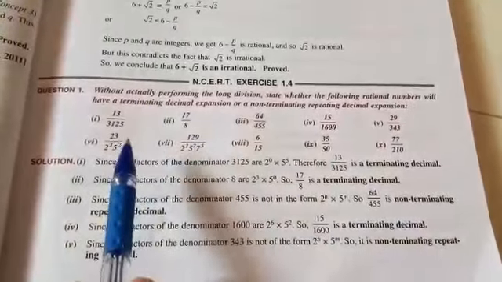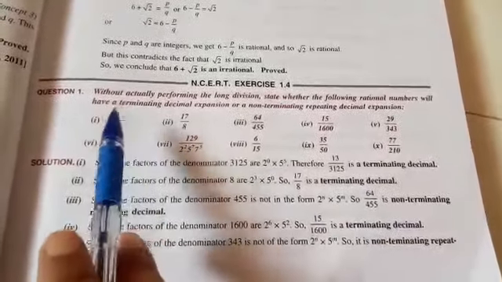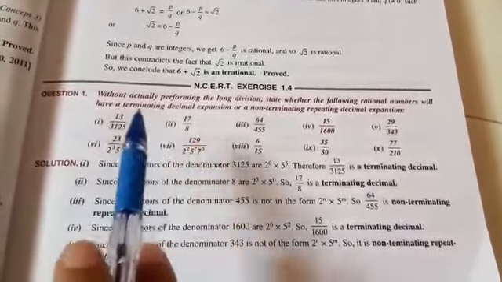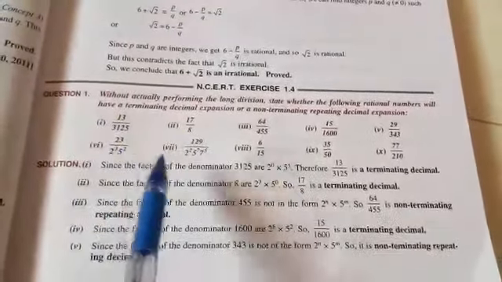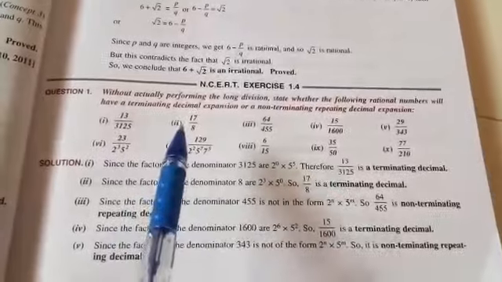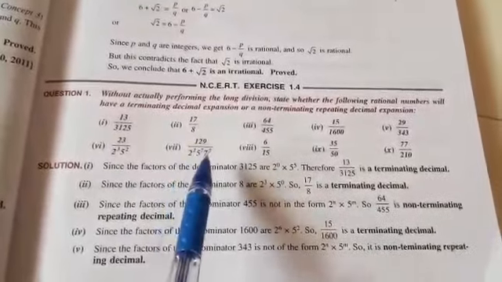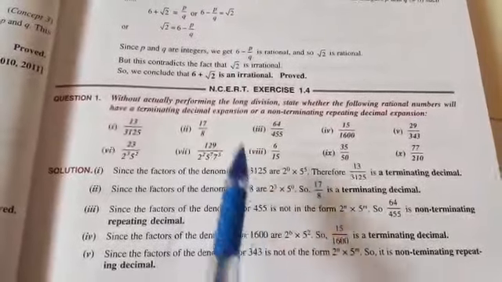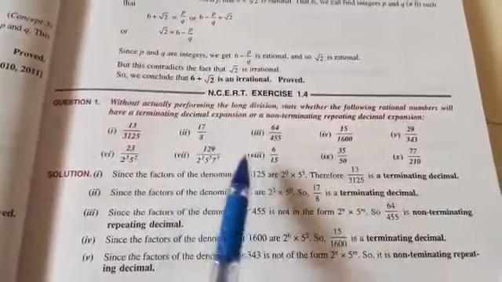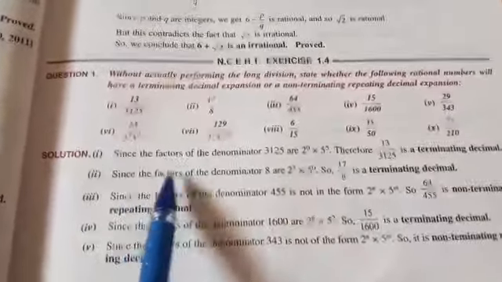Just now I told you, when a rational number is in simplest form and the denominator has only two factors, 2 and 5, then we say that it has terminating decimal expansion. Otherwise it has non-terminating decimal expansion. So keeping in mind these two things, let us start.